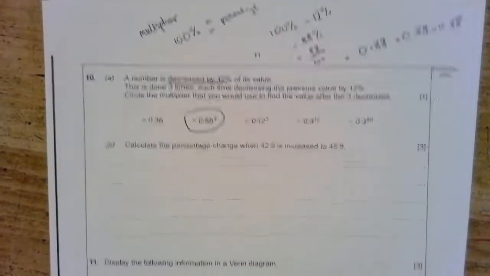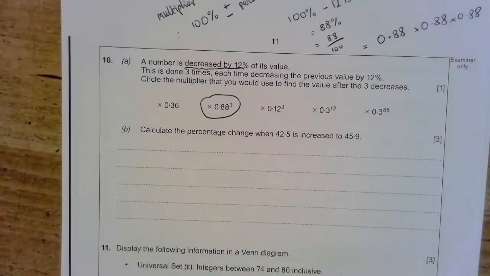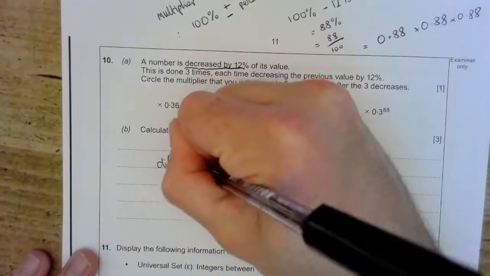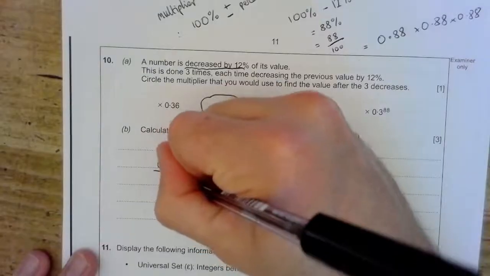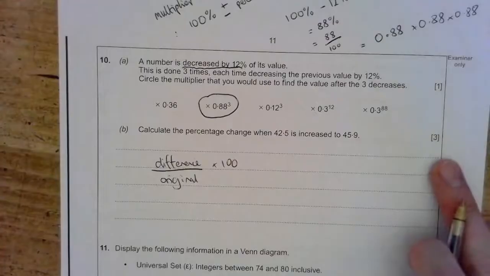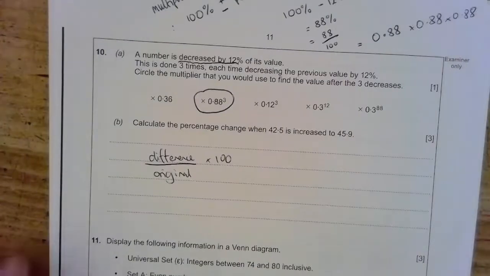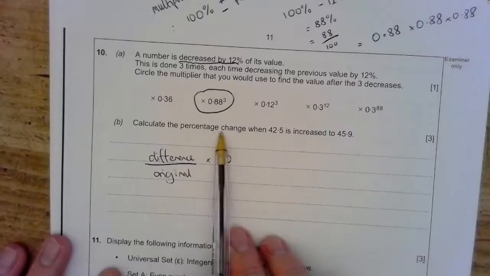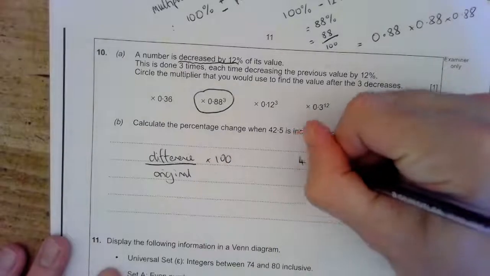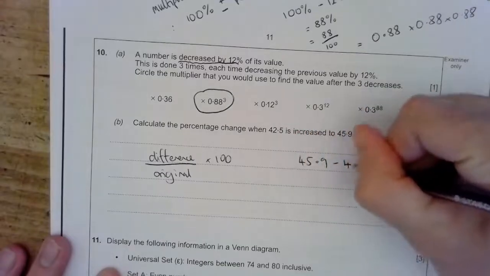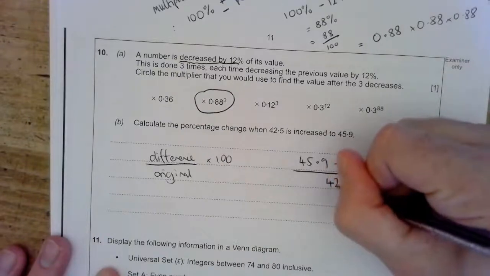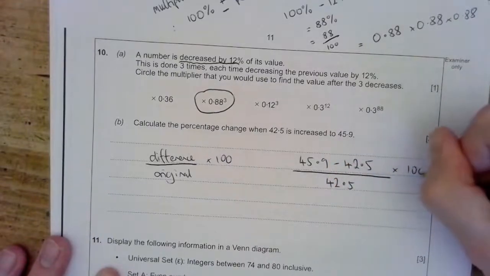Okay? Again, for percentages, you just need to know the following formula. It is the difference over the original times by 100. You have to learn that. If you don't learn it, you won't get any of these 3 marks here. Okay? Now, we're told to calculate the percentage change when 42.5 is increased to 45.9. So the difference would be 45.9, take 42.5, divided by what it was originally. Well, originally it was 42.5, and then times that by 100, and that just goes into our calculator.